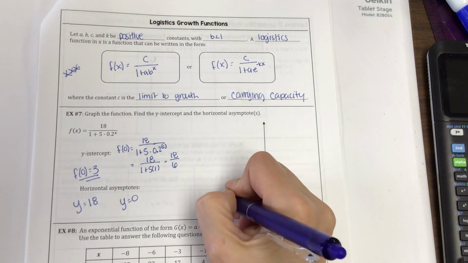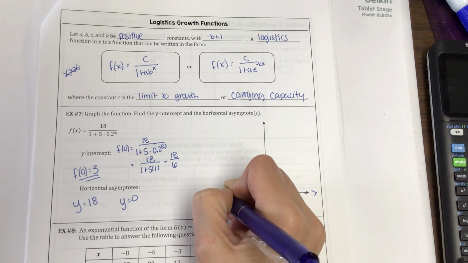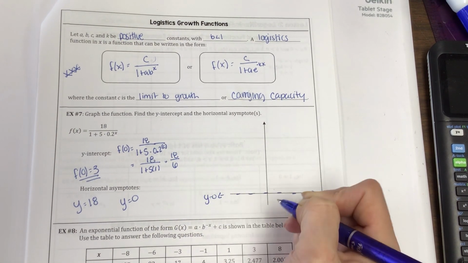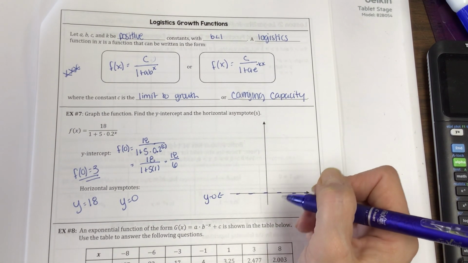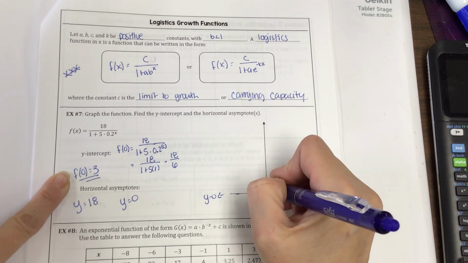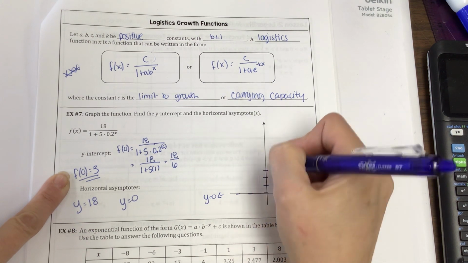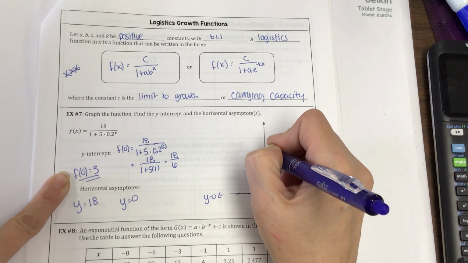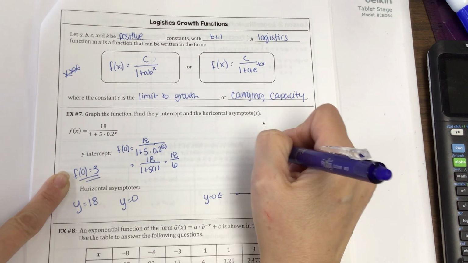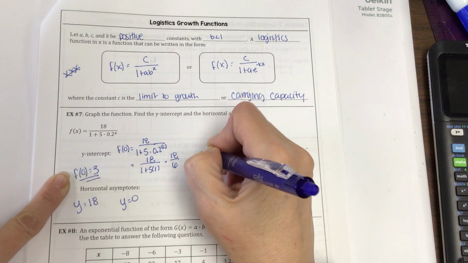So we have a horizontal asymptote, and we know that this function is going to have to be between where y is 0 and y is 18, yes? And I know I need to cross at 3, so I'm going to go by 3s. So up here, this would be y equals 18.